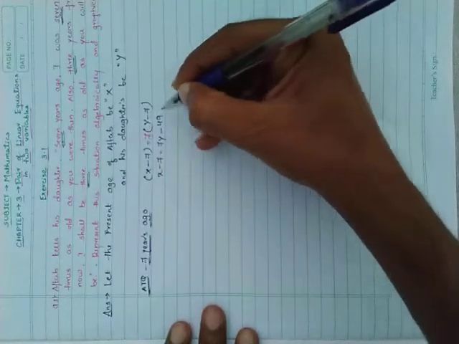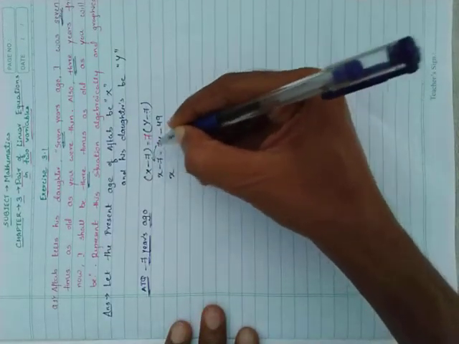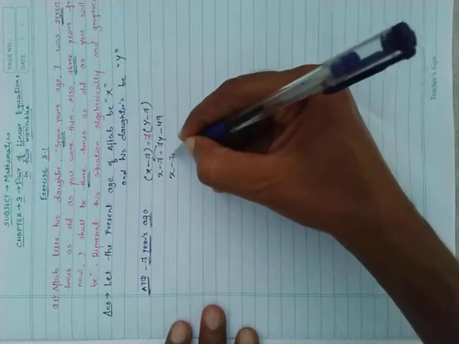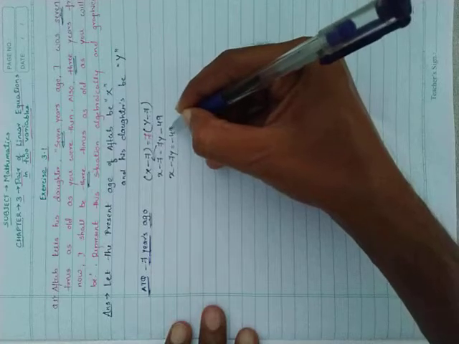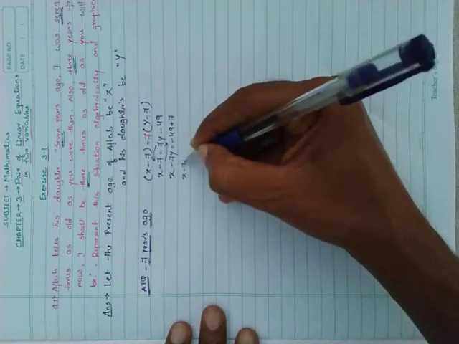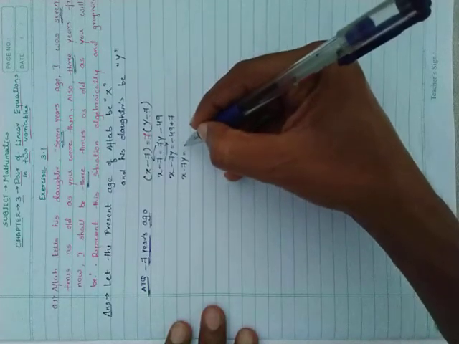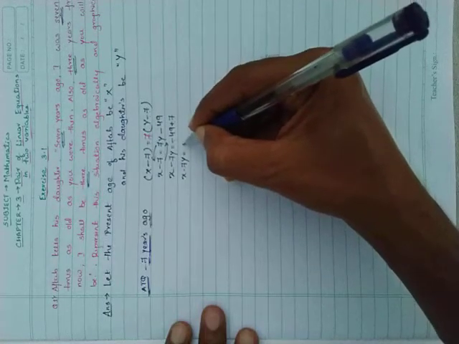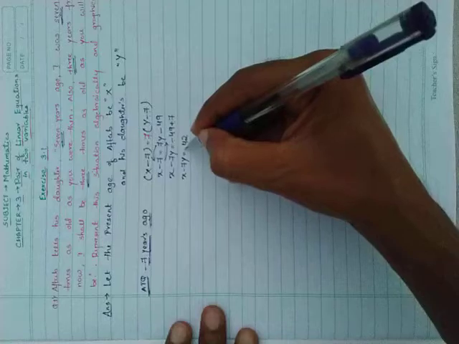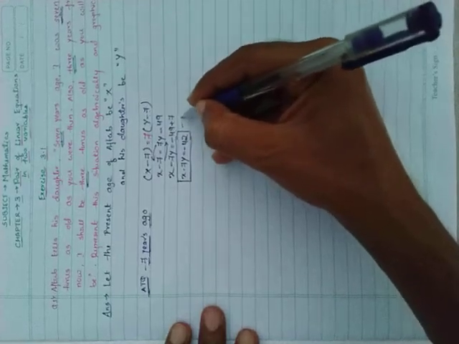x minus 7 as it is. 7 into y will be 7y, plus into minus, 7 sevens are 49. x, let it be here only. This plus 7y comes to the left hand side, so it will become minus 7y. Already there is a minus 49 here. This minus 7 comes on the right hand side, it becomes plus 7. So x minus 7y is equal to minus 49 plus 7. So we have to find the difference between them. The difference between 49 and 7 is 42, and the bigger number's sign is minus, so it is minus 42. So this is your first linear equation, first equation.